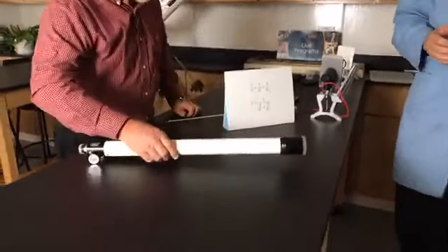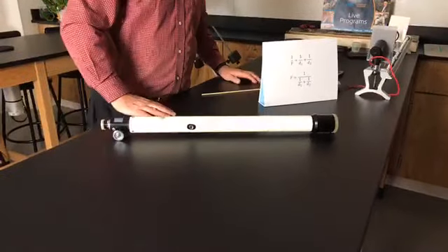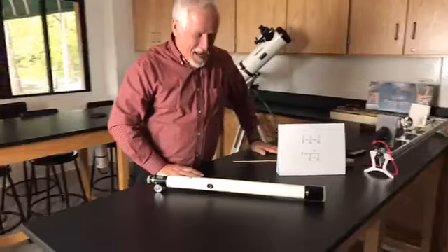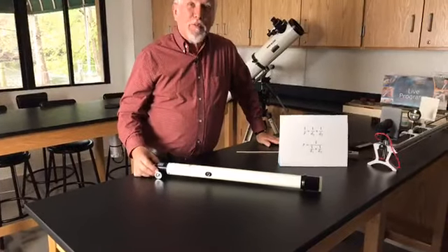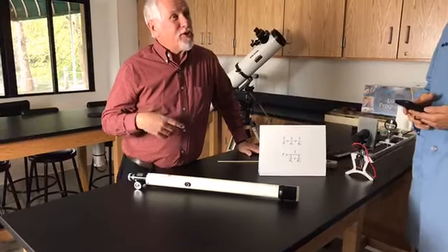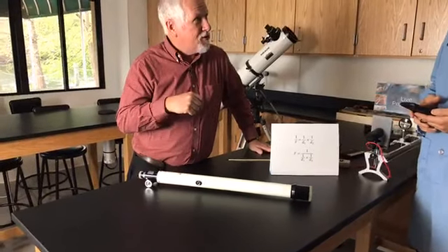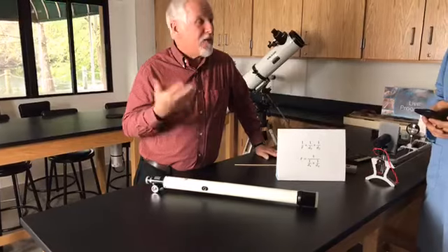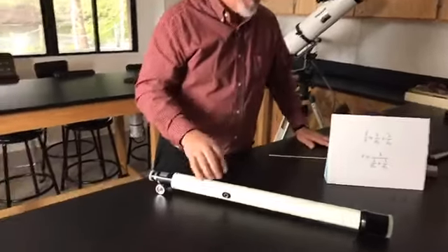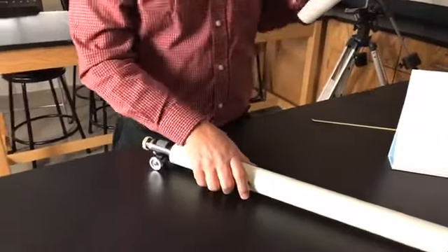I got this telescope way back in 1967. Wow, I was eight at the time. This telescope gave me my first view of Venus and its phases, the moon, and it gave me my first views of Jupiter and its satellites, four Galilean satellites, and then Saturn's rings, all way in the late 60s. I then graduated up to bigger telescopes from there. But this is what we call a refracting telescope.